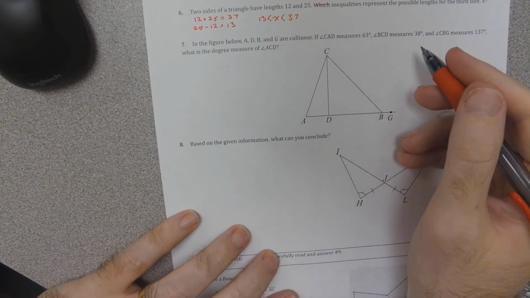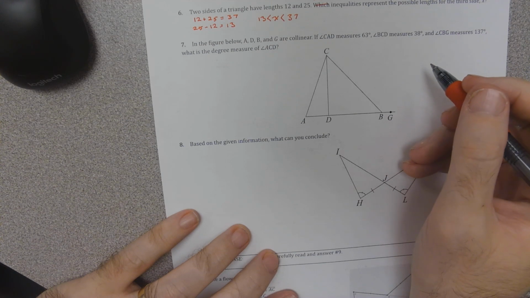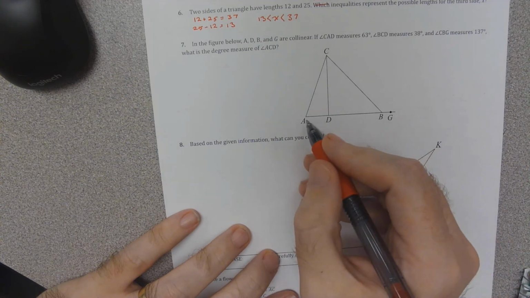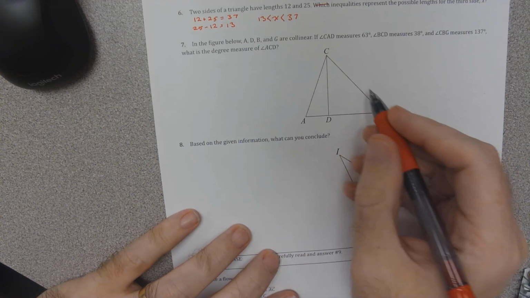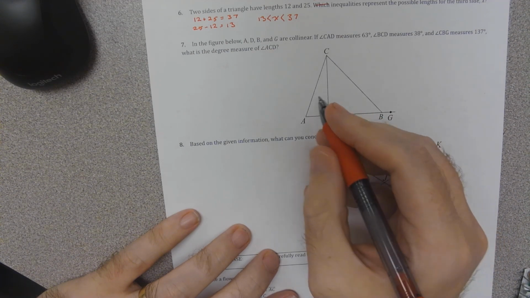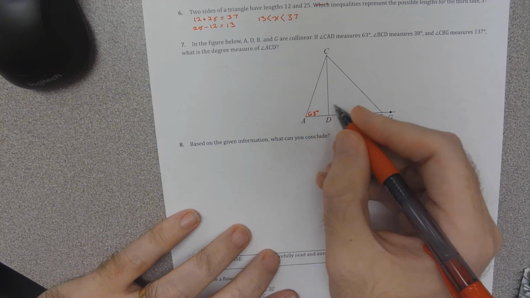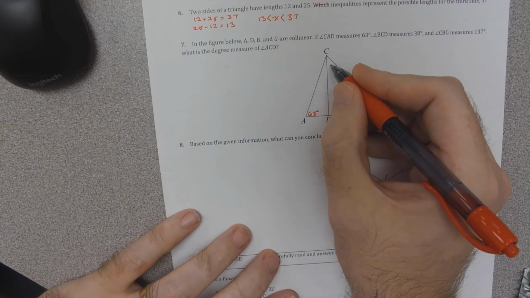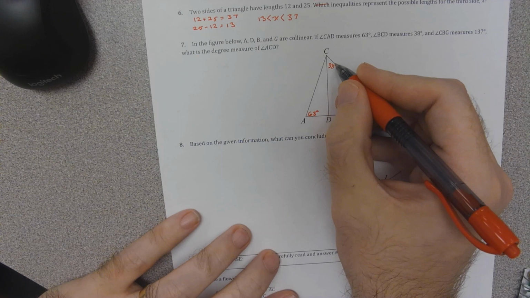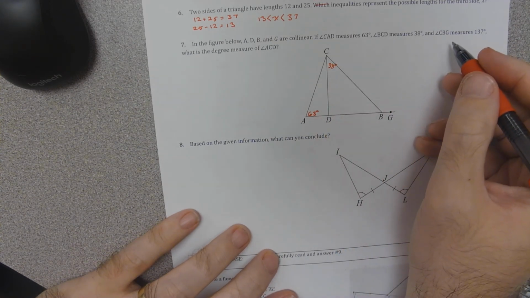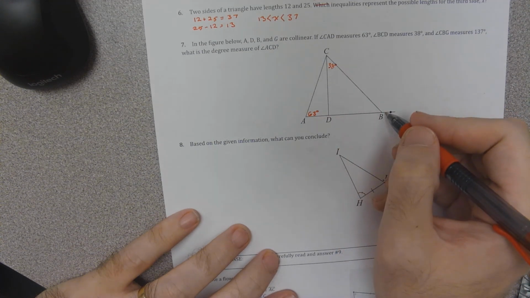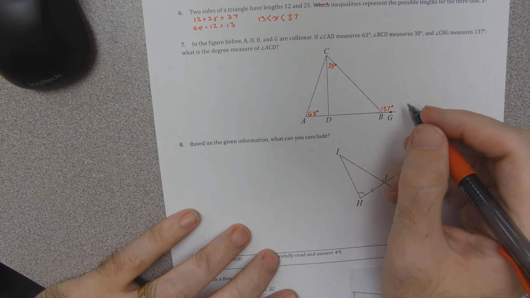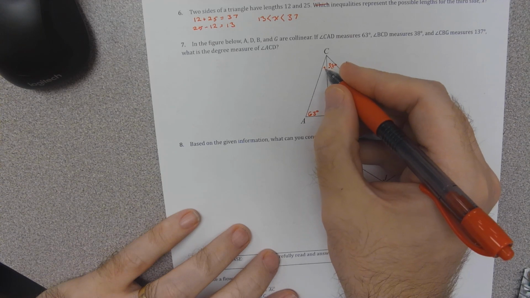In the figure below, A, D, B, and G are collinear. So that just means, if you remember the first unit we talked about, that they're all on the same line. CAD measures 63 degrees. BCD, that's this smaller one, measures 38 degrees. And CBG, that's this outside one, measures 137 degrees. It wants to know ACD, so this little one.